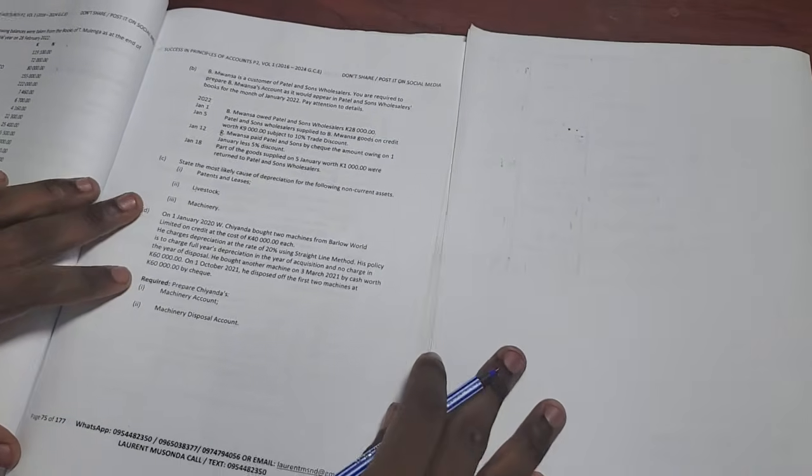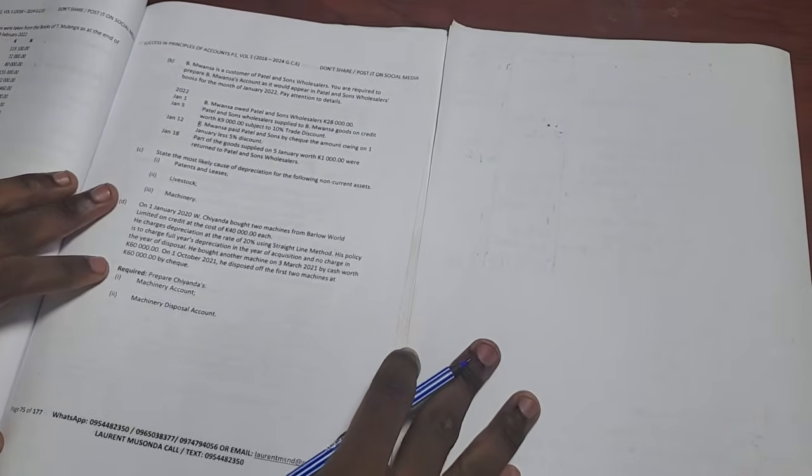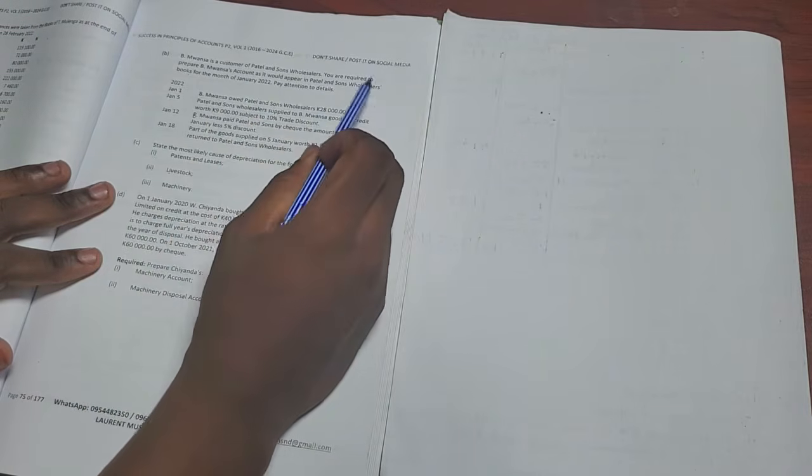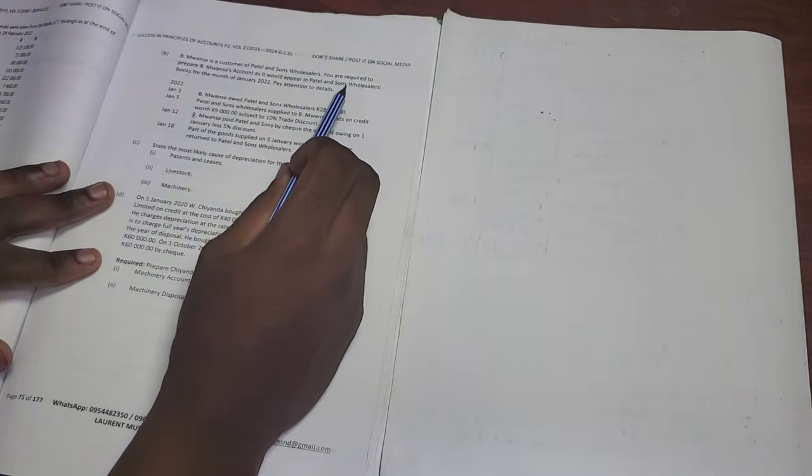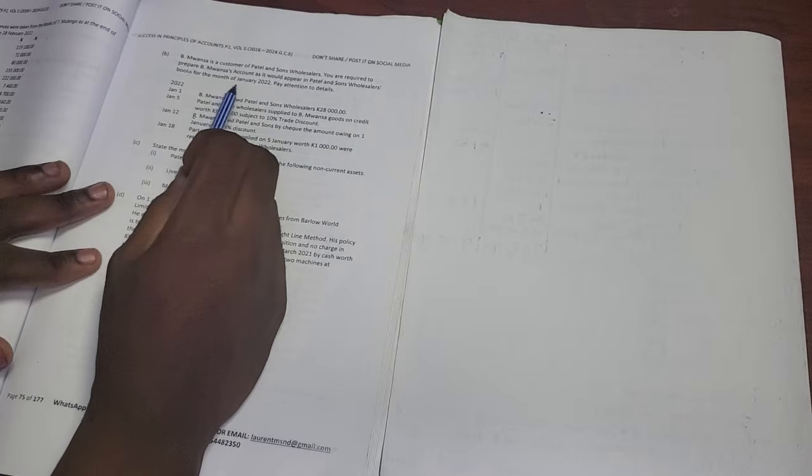So question 2b reads, B Mwanza is a customer of Peter and Sons warehouse. You are required to prepare B Mwanza's account as it would appear in Peter and Sons warehouse book for the month of January 2022. Pay attention to details.